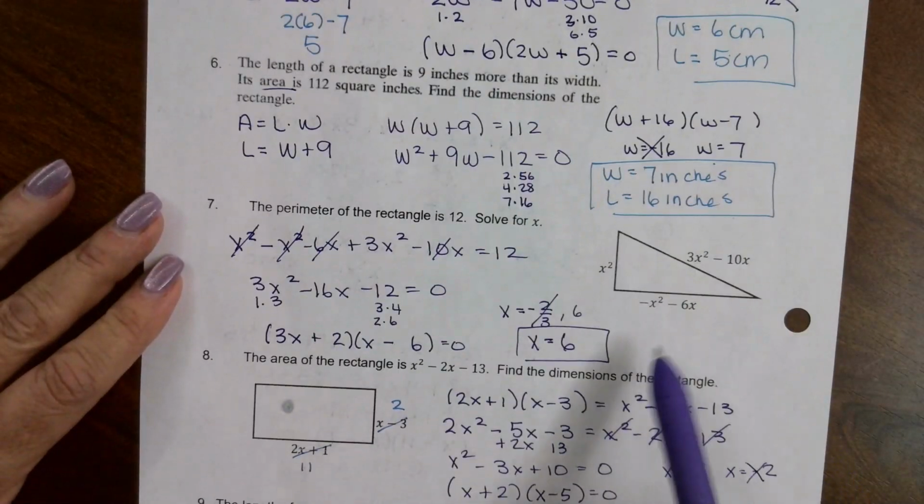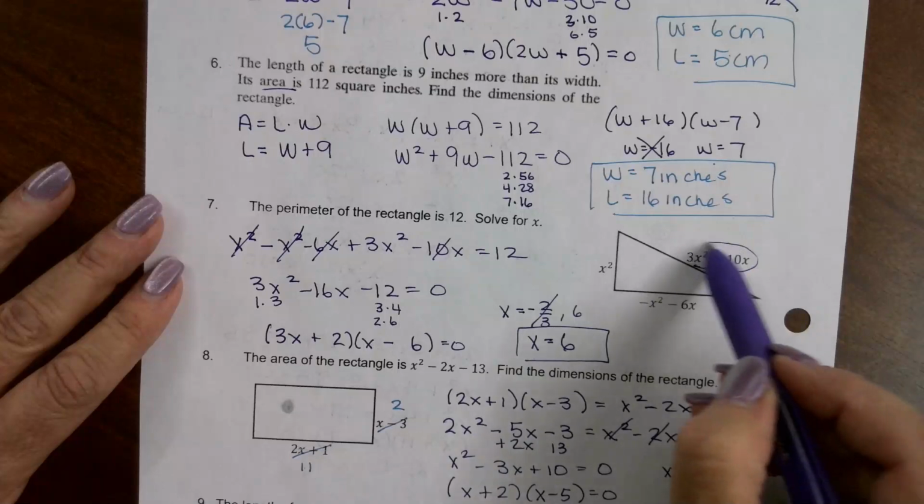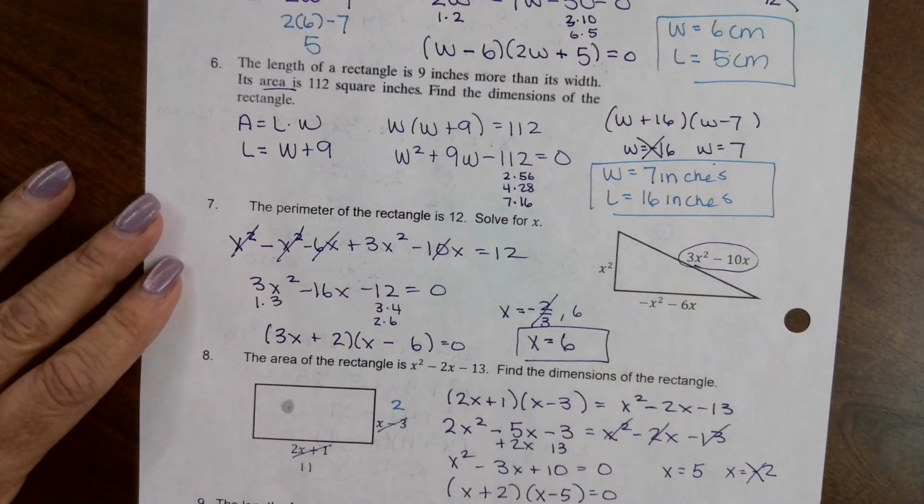With this next one, it's kind of nice because you're just going to add up the sides, and we know that it equals 12. So I ended up with negative 2/3. I plugged it in just to make sure that it was really extraneous, and it is.